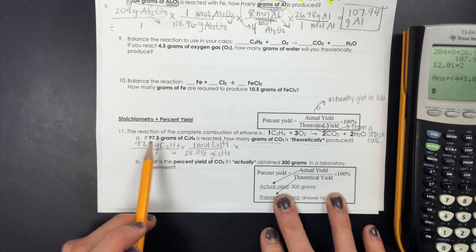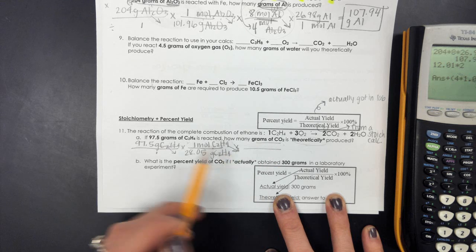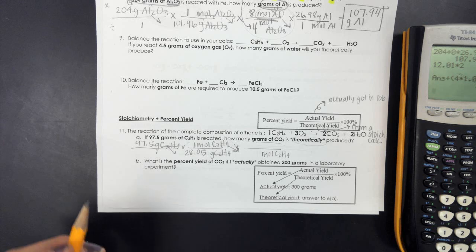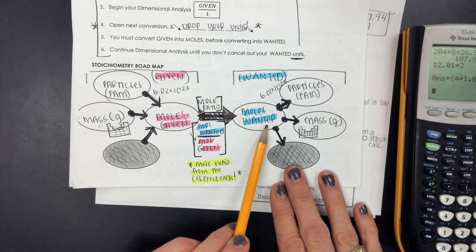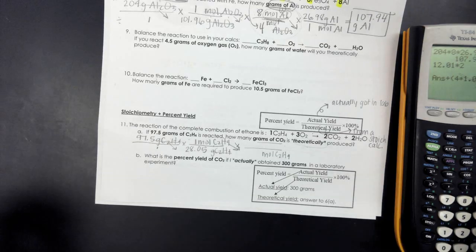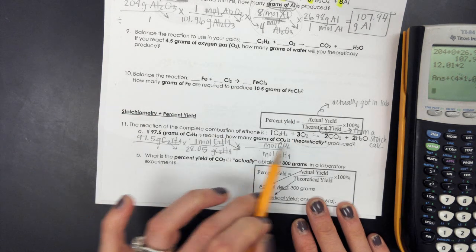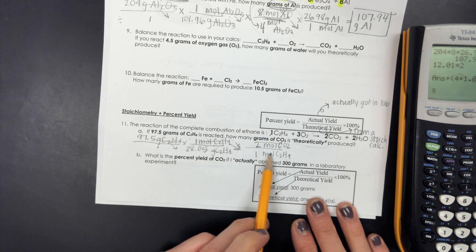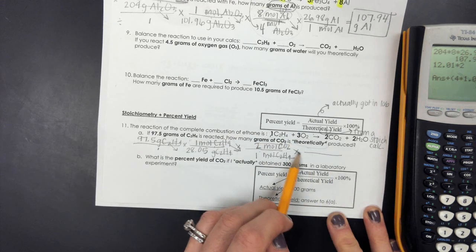I wanted grams of CO2 and I'm at moles of C2H4. So go another step. Drop your unit, moles of C2H4. You might be stuck. You may not know what comes next. You're at moles of your given. This is what goes on top. Moles of wanted. This is your mole ratio step, guys. I want CO2. I have 2 moles of CO2 and 1 mole of C2H4. I'm in moles of CO2 and that's not what I want. So guys, you just keep going.